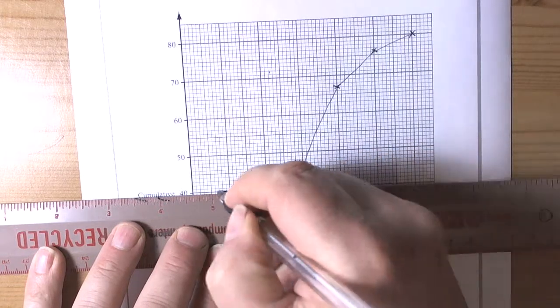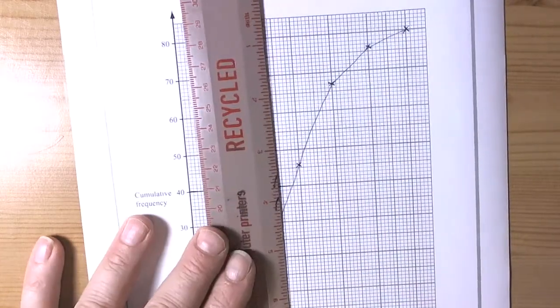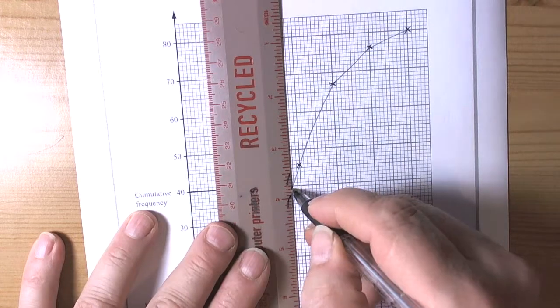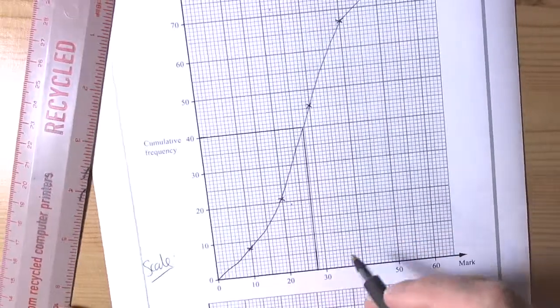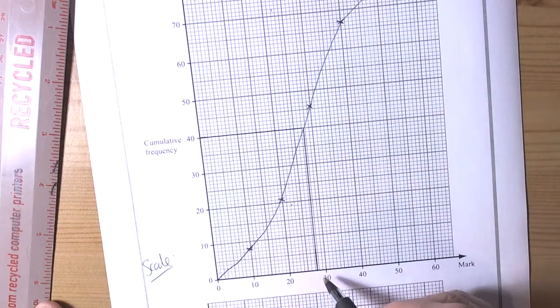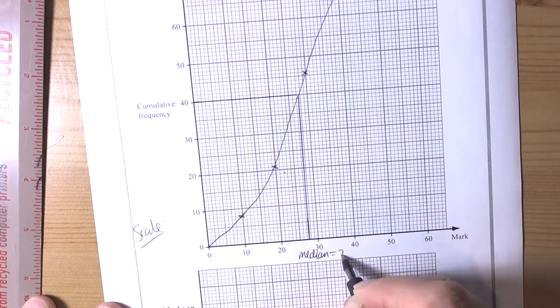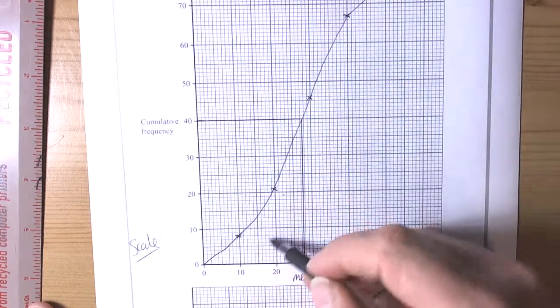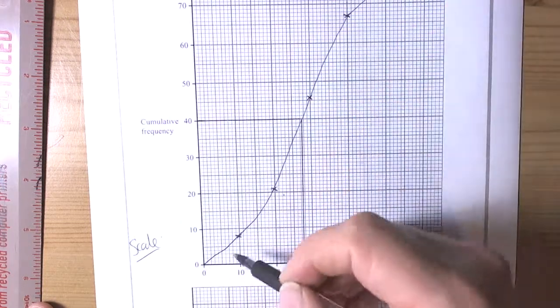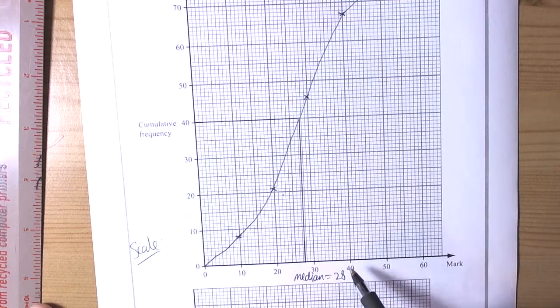So we come across from 40 and we come down to the axes at the bottom and we read off our value there, and we find it's 28. So our median equals 28. Now yours might be slightly different when you draw this on your own graph because it depends on how you've drawn your freehand curve, but as long as you're around 28 then it shouldn't be too bad.